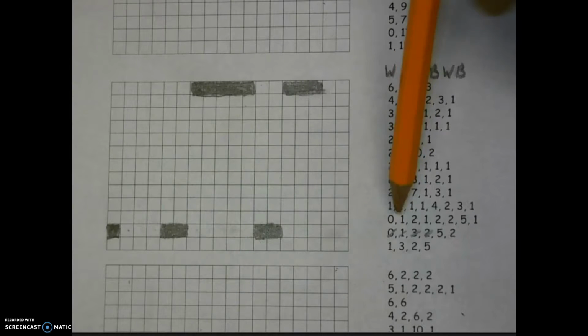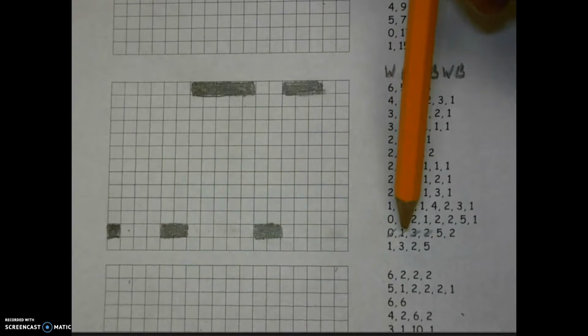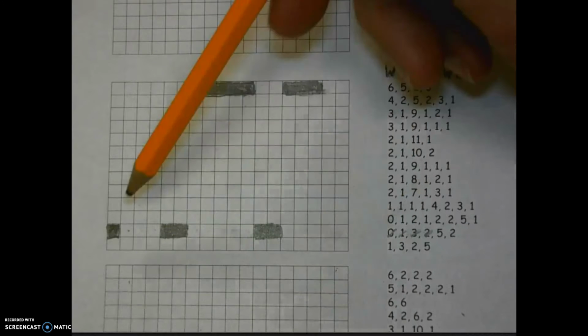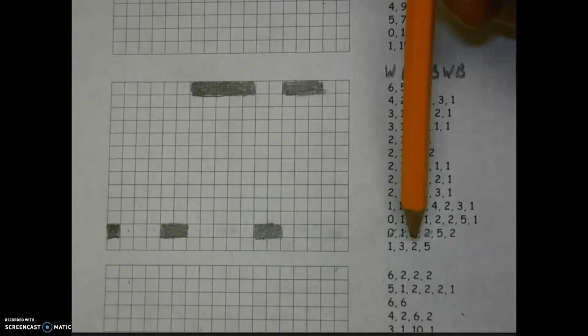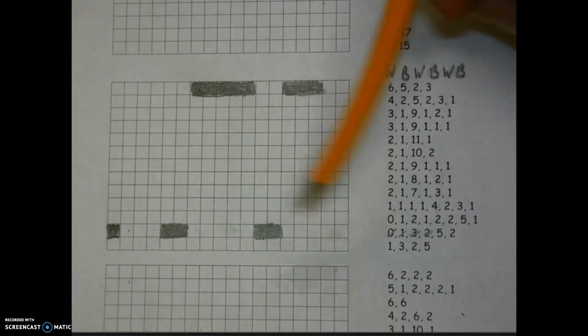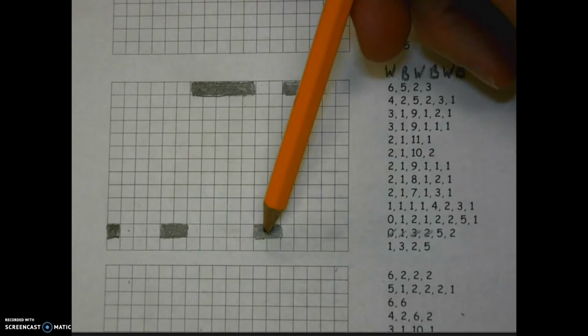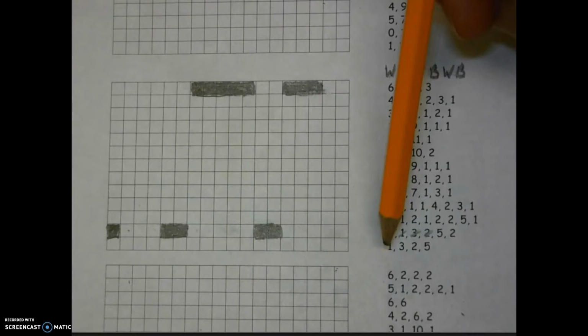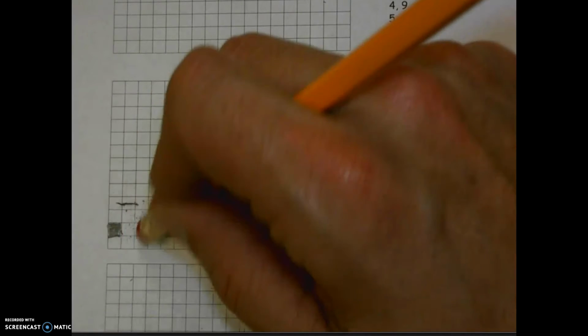Now remember that the first one is going to be blank or white, but if it has a 0 there, then we go to the next one, and it had 1 that was filled in, and that's what that represents there. So then you'll see that I kind of crossed them off as I went along just to help myself. Then I had 3 that were blank, 2 filled in, 5 that were blank, 2 filled in, and then the rest were empty.